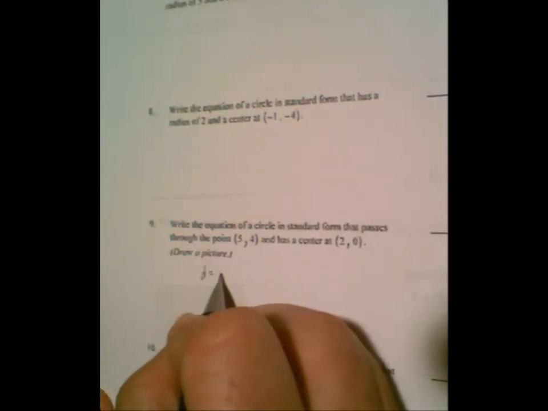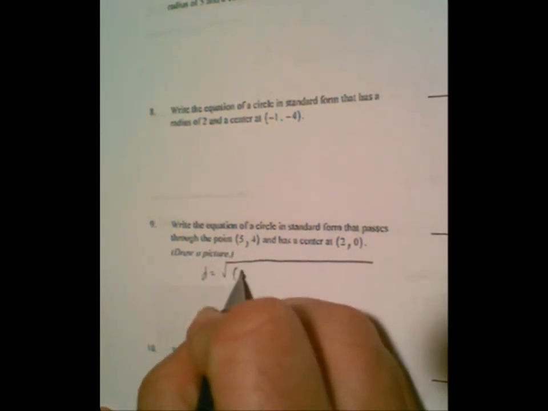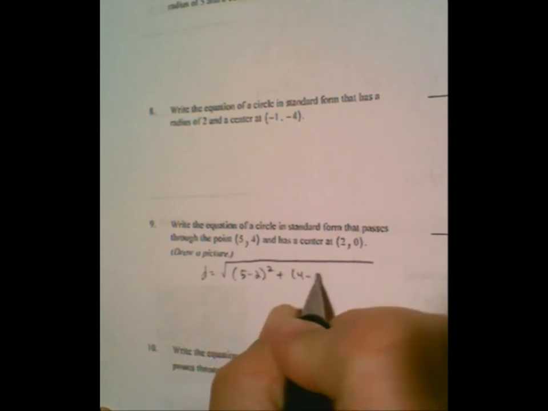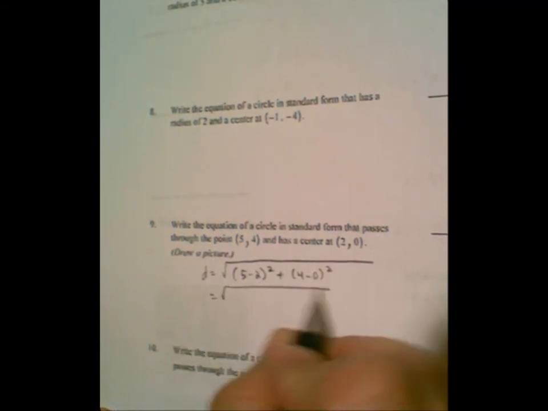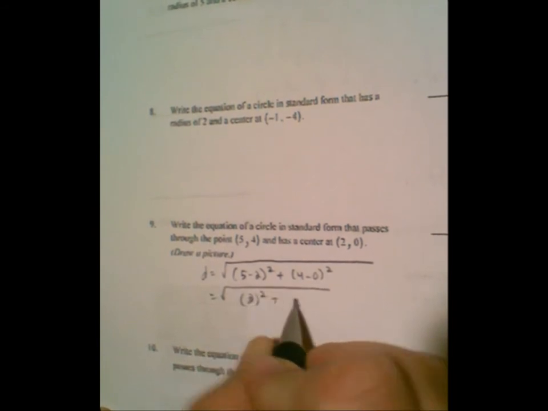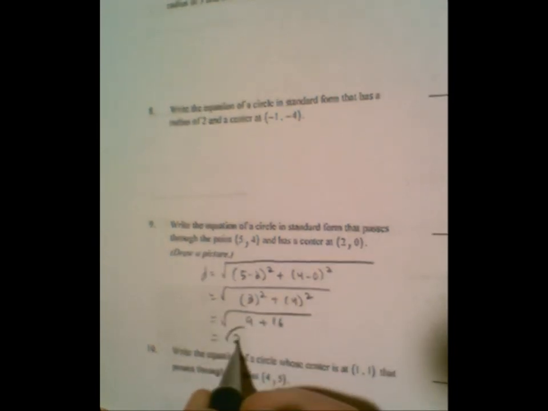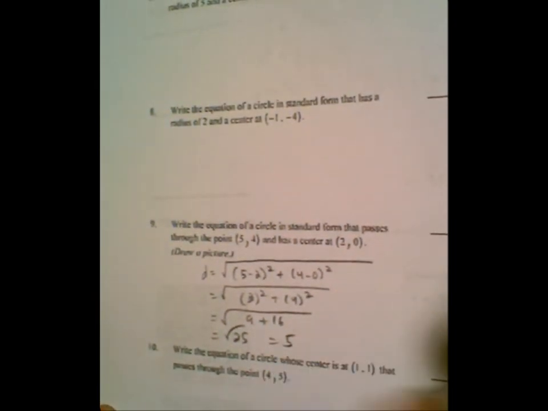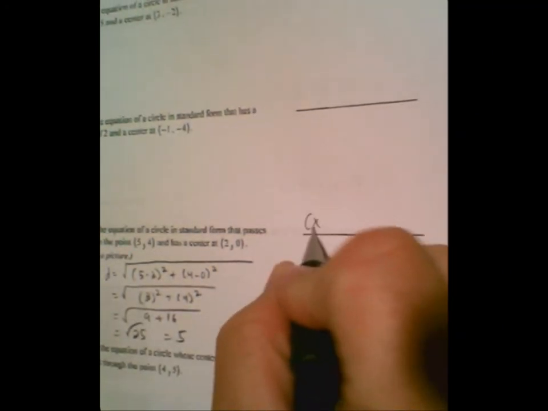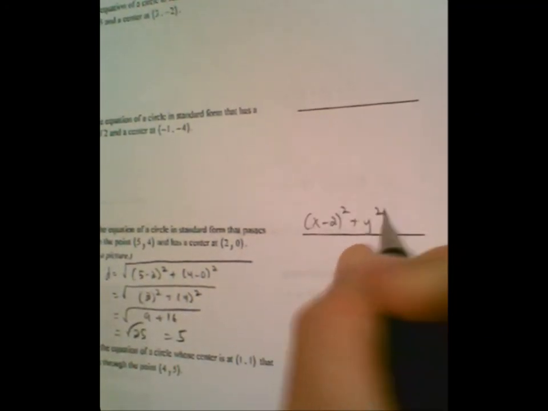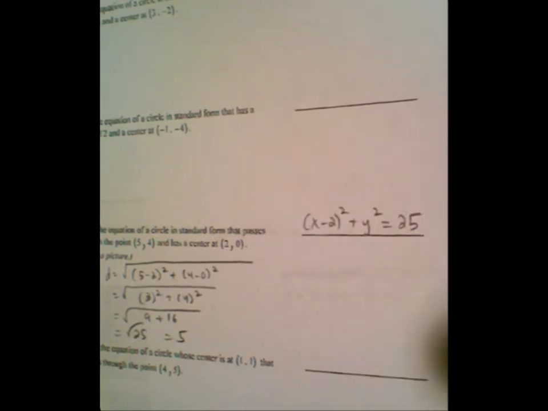We don't know the length of the radius. We have to figure it out. So distance is equal to the square root of (x2 minus x1) squared plus (y2 minus y1) squared. 5 minus 2 squared plus 4 minus 0 squared. The square root of 3 squared plus 4 squared. The square root of 9 plus 16 is the square root of 25, which is equal to 5. Well, now the center is 2, 0, and the radius is 5. (x minus 2) squared plus y squared is equal to 25. 5 squared is 25. Okay?